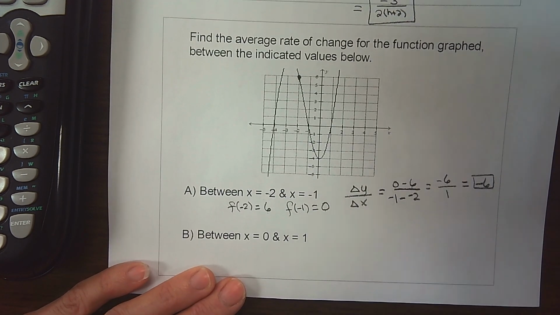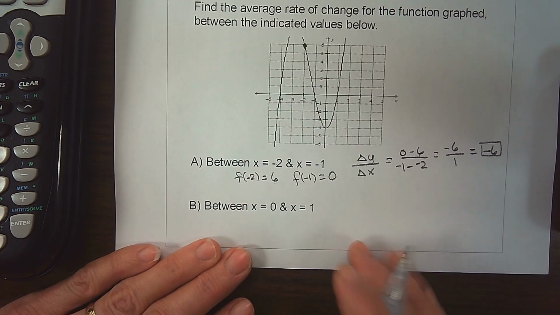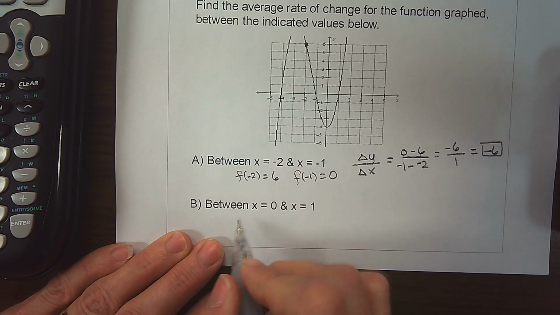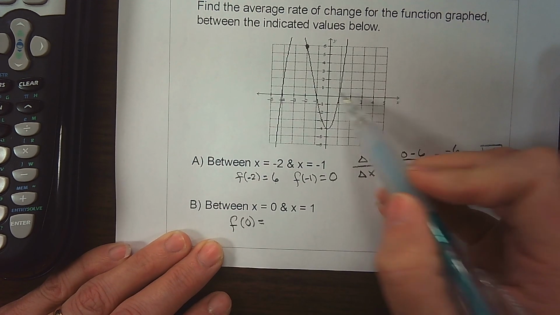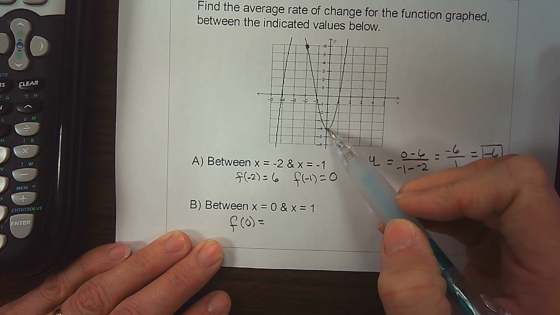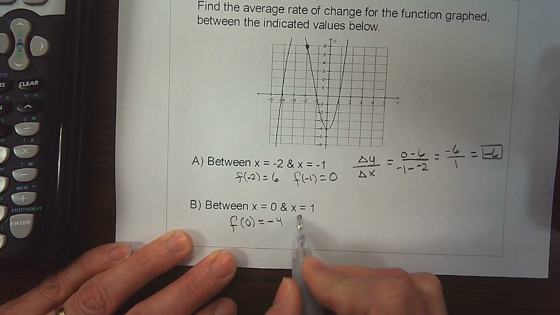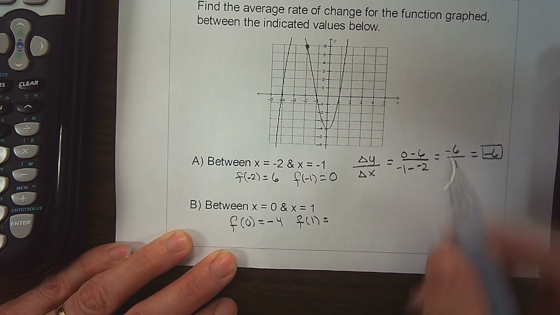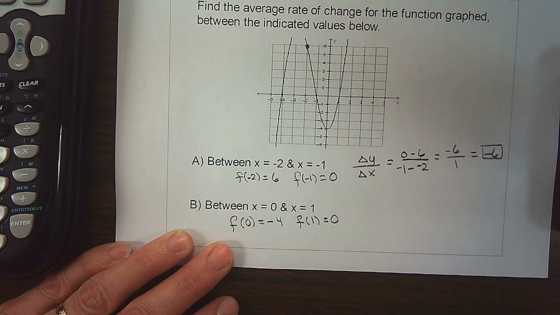Okay, let's take a look. I'm writing uphill because my paper's at an odd angle. Sorry. All right, for this one, again, I've got to know what are my outputs here. F of 0. Well, when the x value is 0, that means I need to read down to find the y value, which is at negative 4. And when x is 1, again, I'm crossing that x-axis, so the y value is 0.